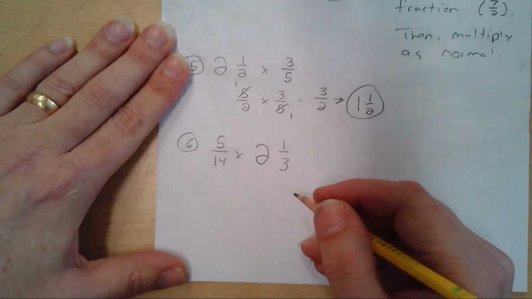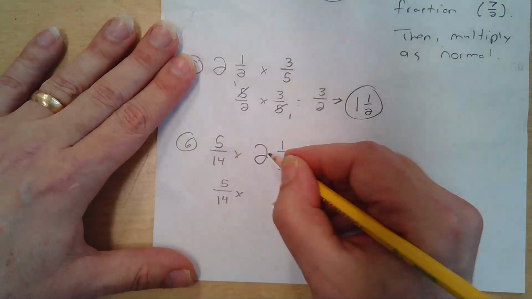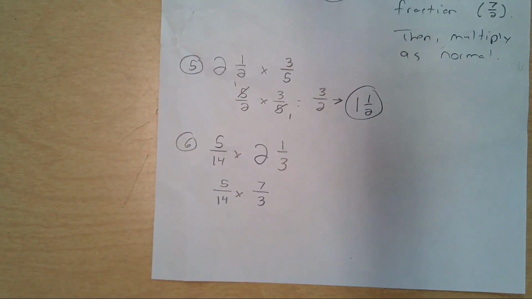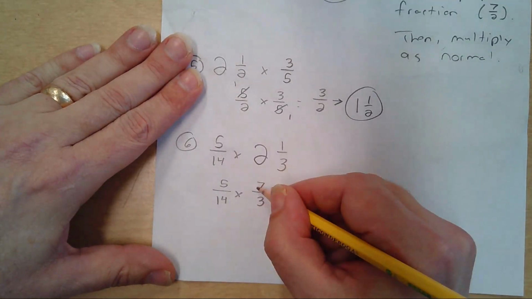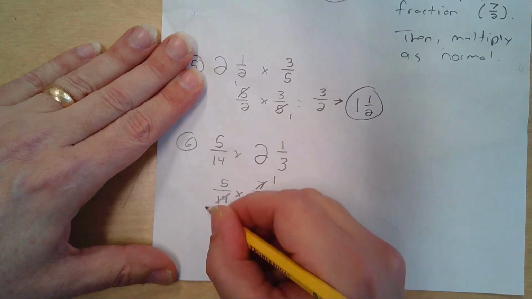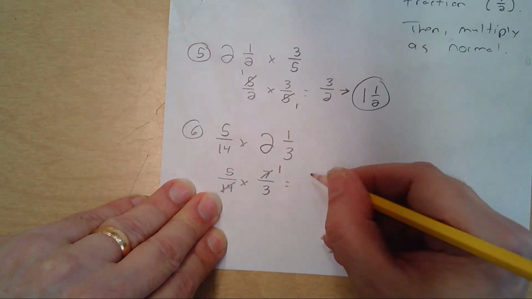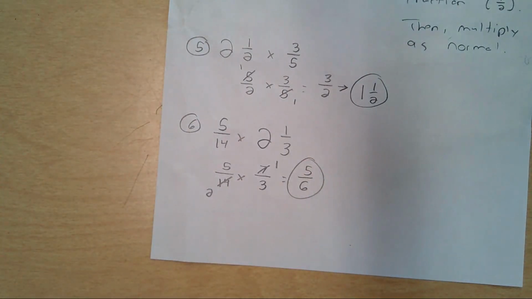This one here, 5/14 is fine, it's in fraction form. The mixed number, 3 times 2 is 6, 6 plus 1 is 7 over 3. Then I can cross simplify the 14 and the 7. 7 divided by 7 is 1. 14 divided by 7 is 2. Now finish it off. 5 times 1 is 5. 3 times 2 is 6. Doesn't need to be converted into anything because it's a proper fraction. It's 5/6. What do you think? Easy. You can do it?